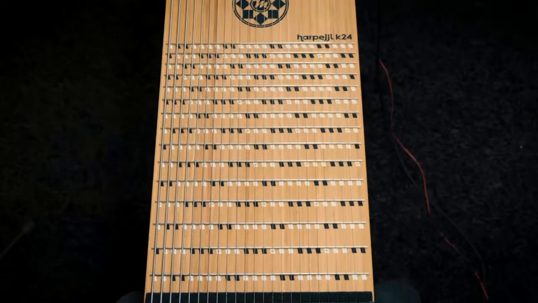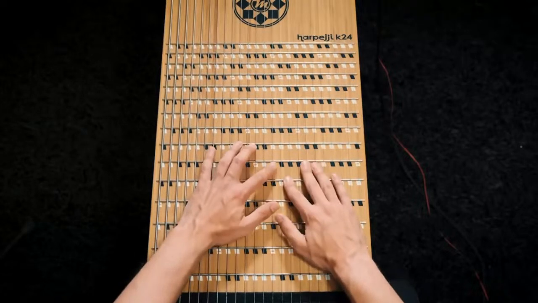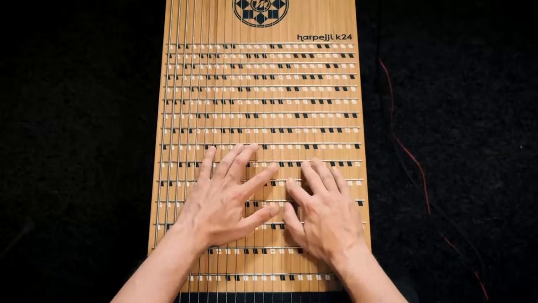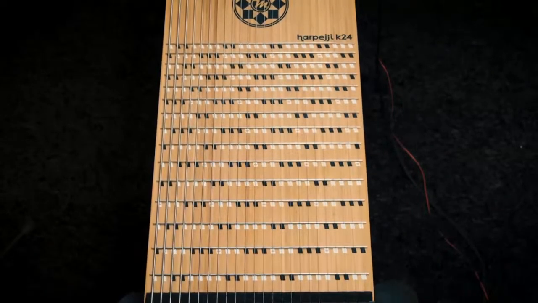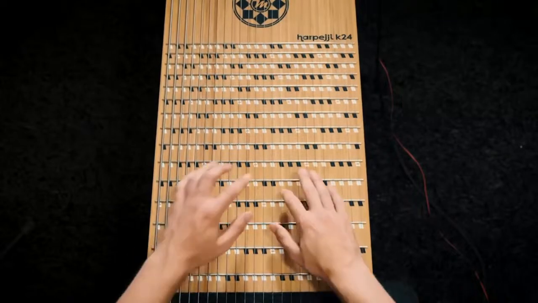As we're already transposing scales and chords with ease, we can actually transpose any piece of music. Here's a riff in A minor. F sharp minor.